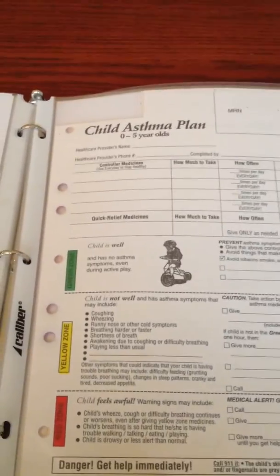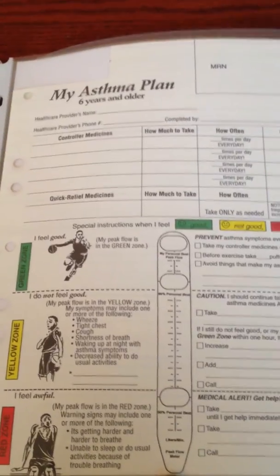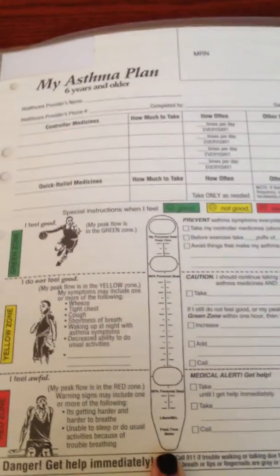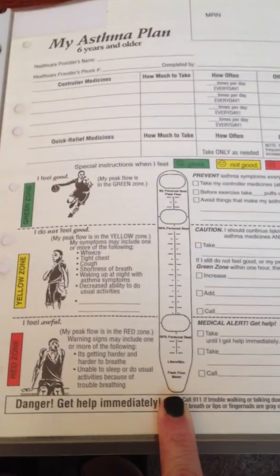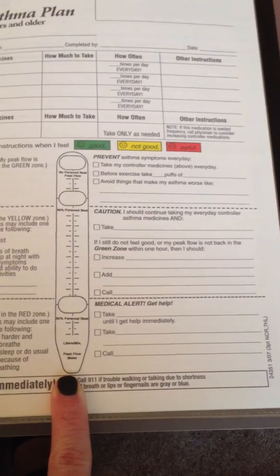And this is from like 0 to 5 years old. And then there's another one for 6 years and older, which basically takes into account activities and children are more involved in sports, things like that. So that's why this action plan changes a little.